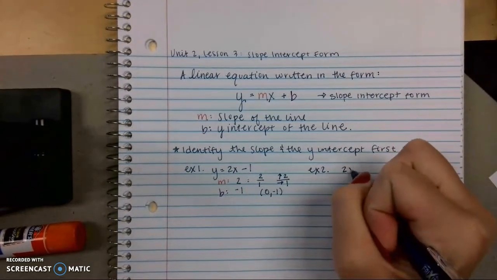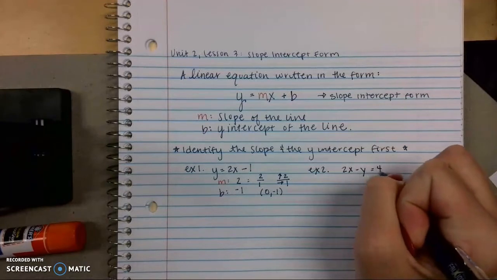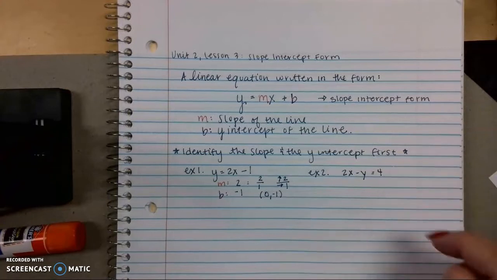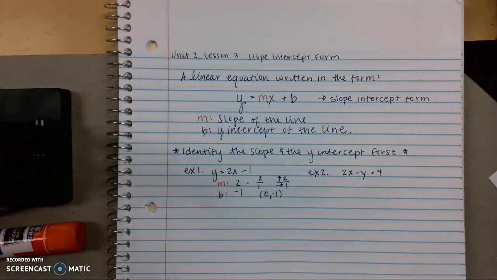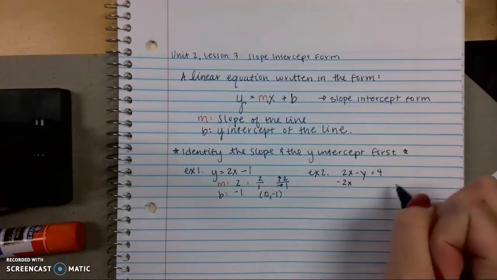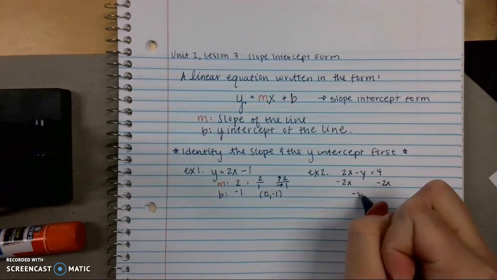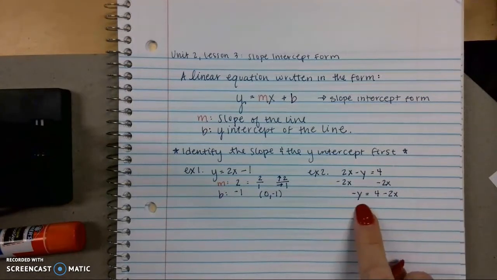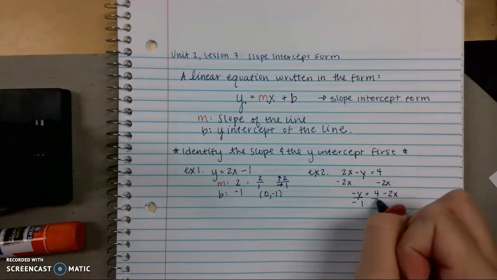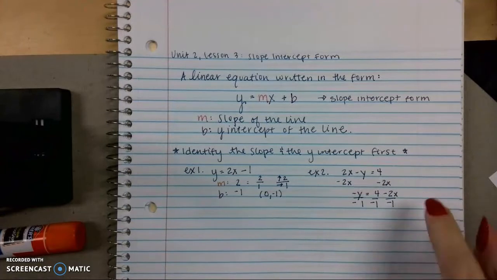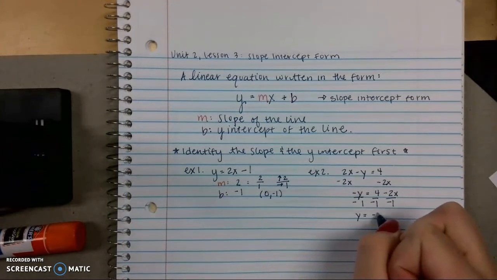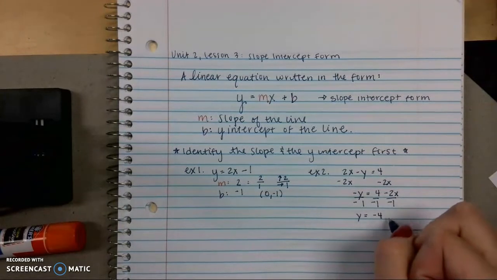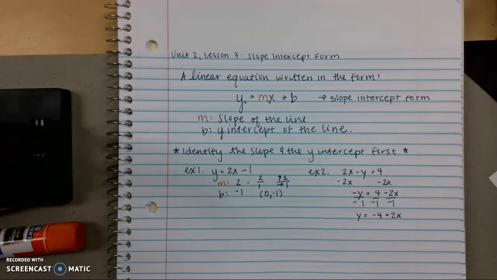So I have 2x minus y equals 4. This is a linear equation, but it's not in slope-intercept form. So we need to get y by itself using inverse operations. I'm going to subtract 2x from both sides, and I have -y equals 4 minus 2x. y is not completely by itself, so I need to divide everything by -1. Oh, that's why we did that in the last unit. So 4 divided by -1 is -4. -2x divided by -1 is positive 2x.